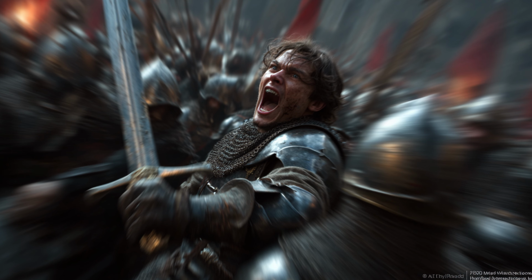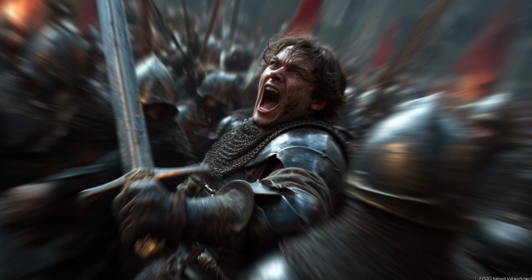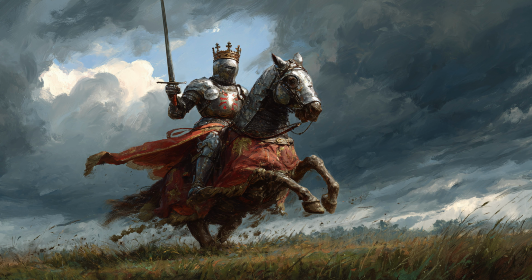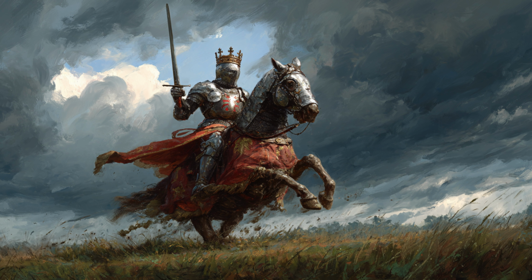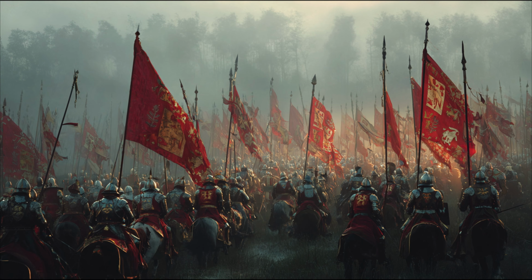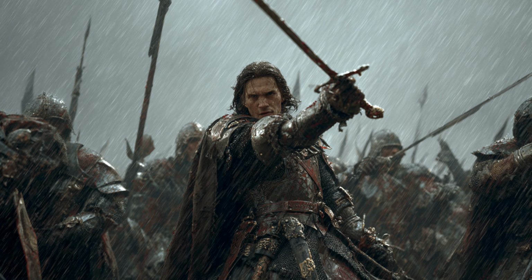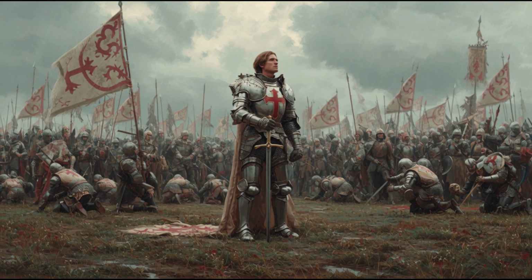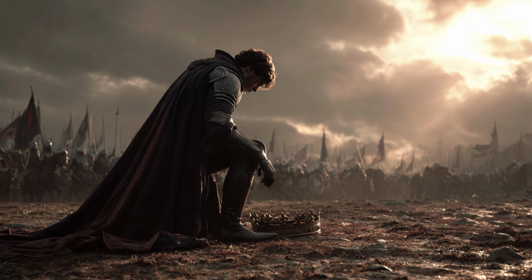In August 1485, Richard III met Henry Tudor at Bosworth Field. Richard fought bravely, crying, "A horse! A horse! My kingdom for a horse!" But fate had turned. Betrayed by his allies, Richard fell, the last English king to die in battle. Henry Tudor emerged victorious, ending three decades of civil war.